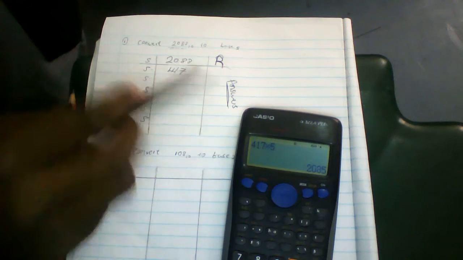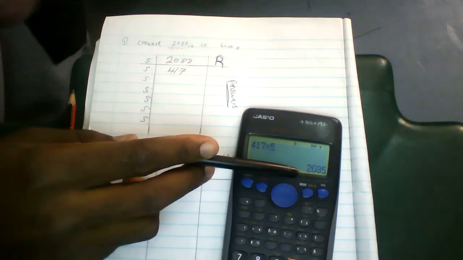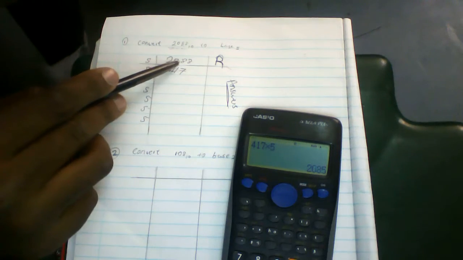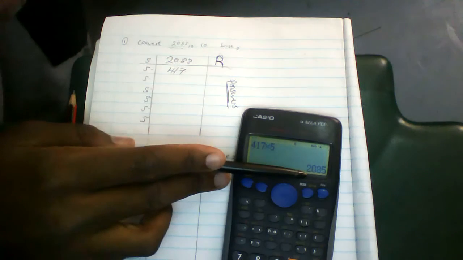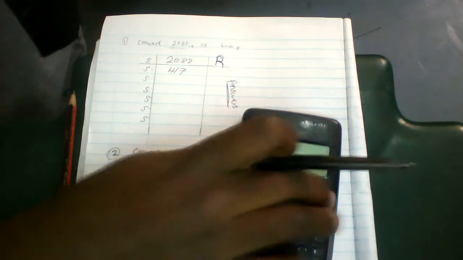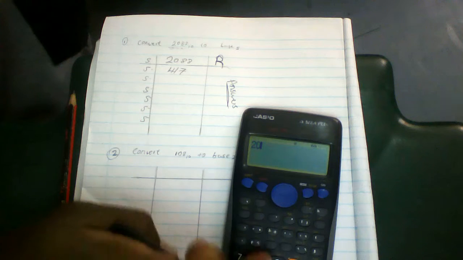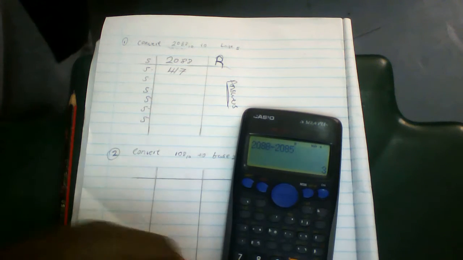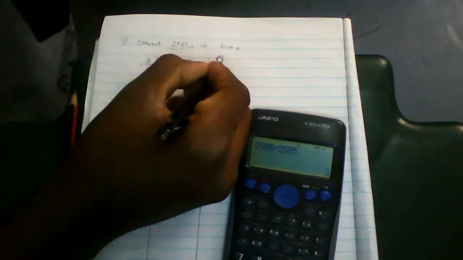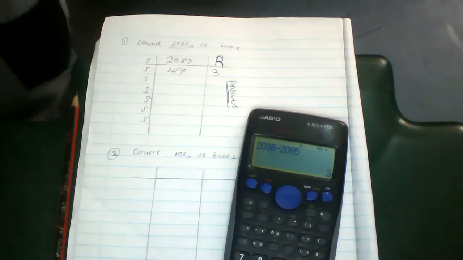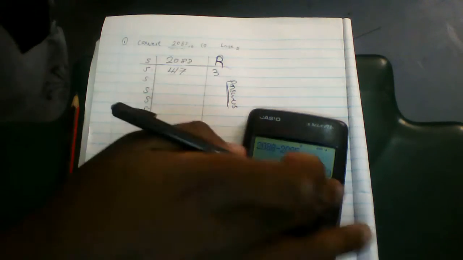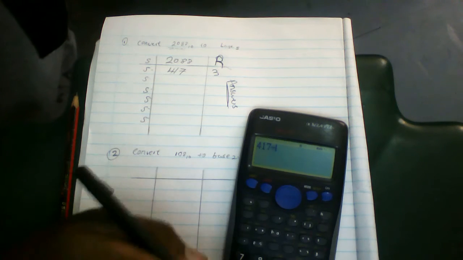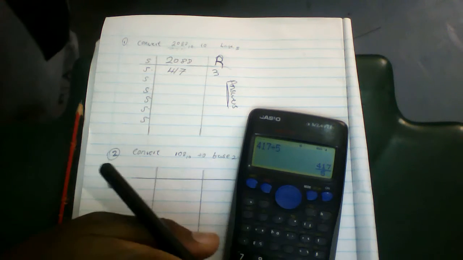You subtract it from here: 2088 minus 2085 is what? Just put it in your calculator to be sure, to avoid making mistakes. You've got 3, so your remainder is 3. Now you continue with the same procedure again. 417 divided by 5.